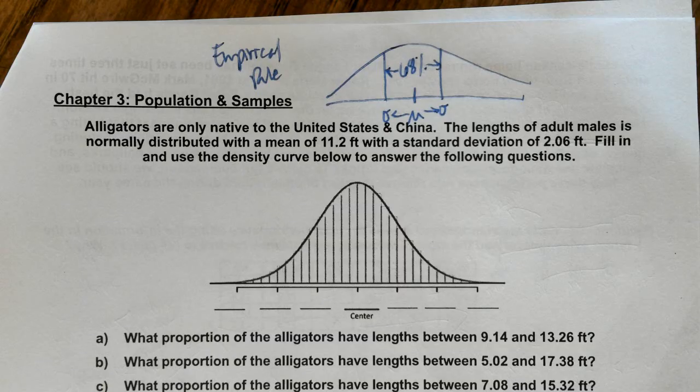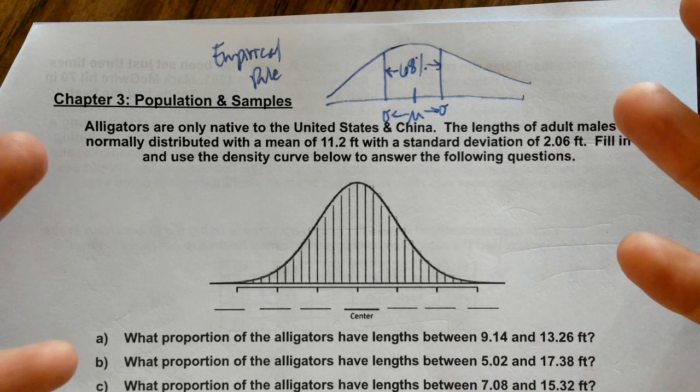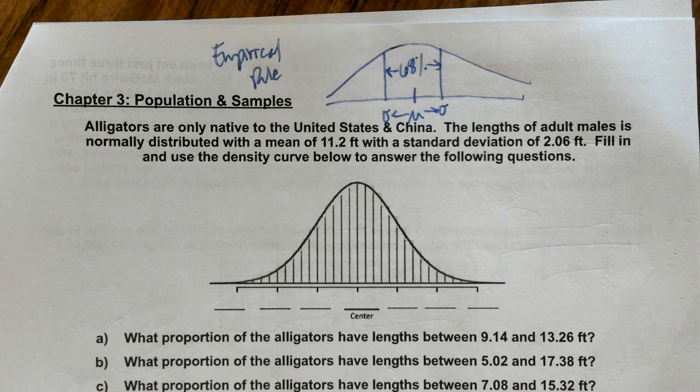Now, if the class cheats, then it's going to be skewed. And you can't really use these numbers when the data is skewed because it won't cover the same percentages. So we use the empirical rule to talk about things when they're spread out evenly from the center, from the median or the mean.